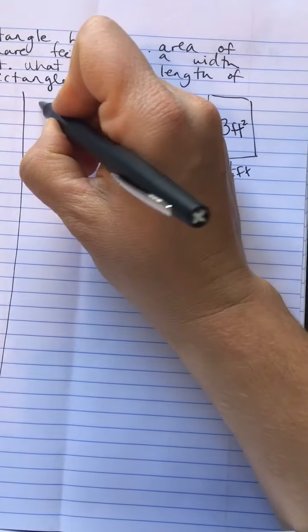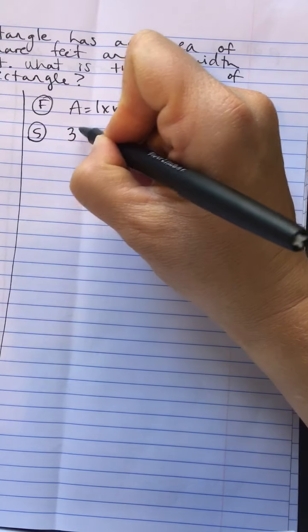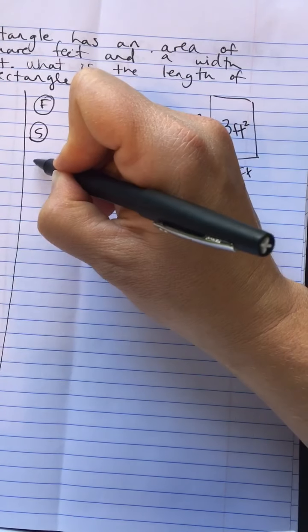So if I were to write out my formula, it is still area equals length times width. For my substitute, I would be able to put in for area that 3 feet. So 3 is equal to length, whatever it happens to be, we don't know yet, times 1/4. So for my solve, I'm thinking about this as an area model. I would be multiplying these two to get to 3. So if I'm trying to find one of the sides, I'm going to need to use division. So I'll be doing 3 divided by 1/4 will give me the length.